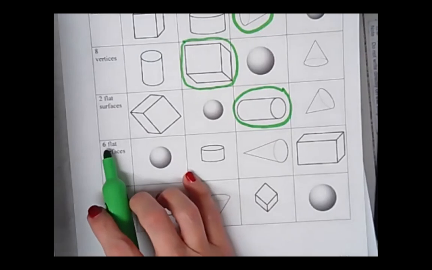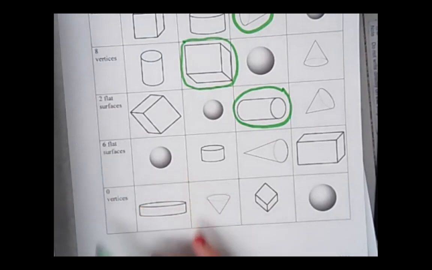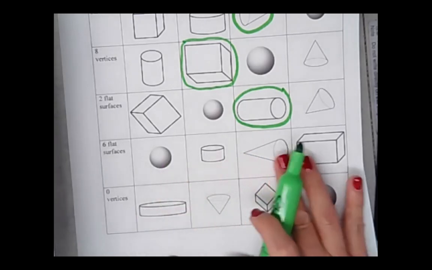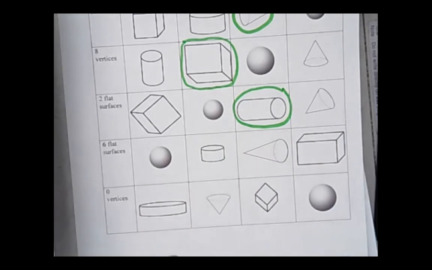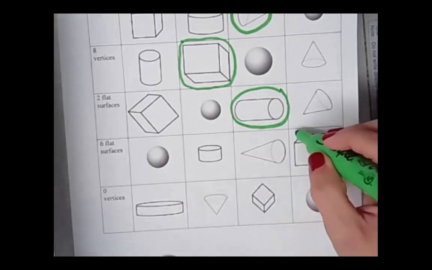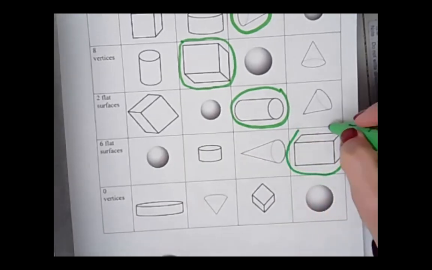What about a shape with 6 flat surfaces? Can you find the shape in this row with 6 flat surfaces? Great thinking, guys. You're right, it is the rectangular prism.